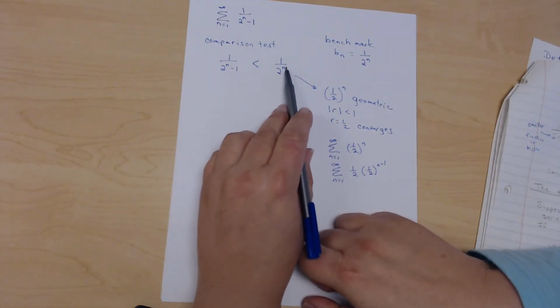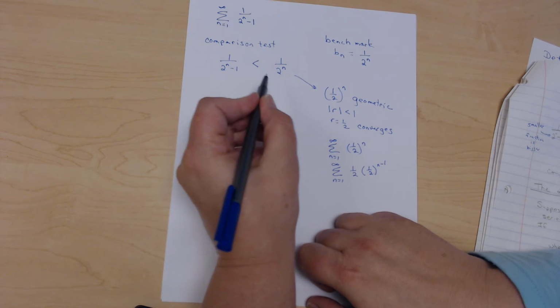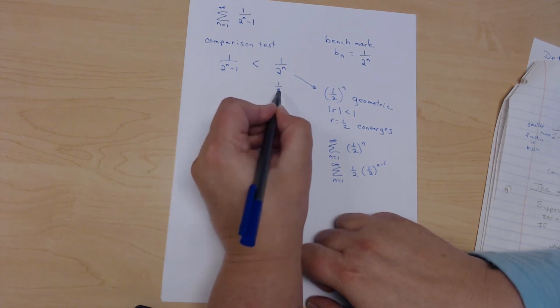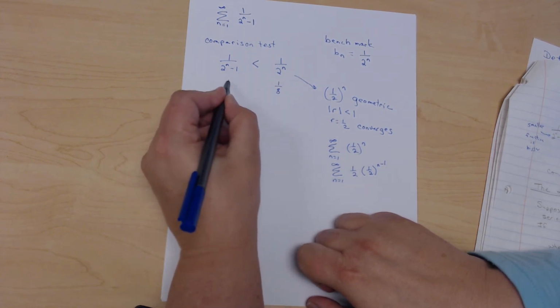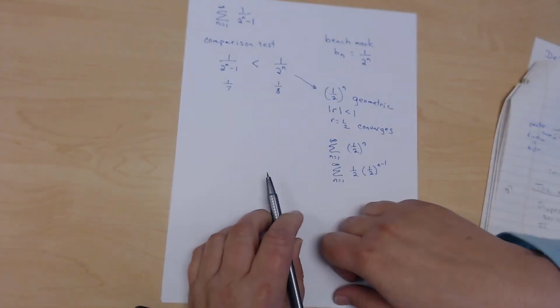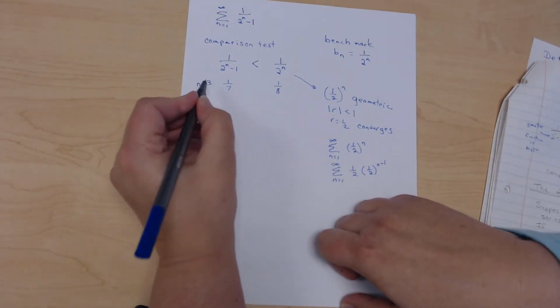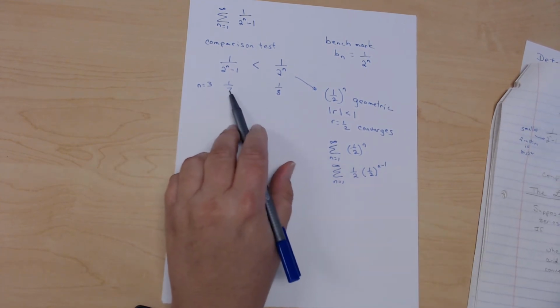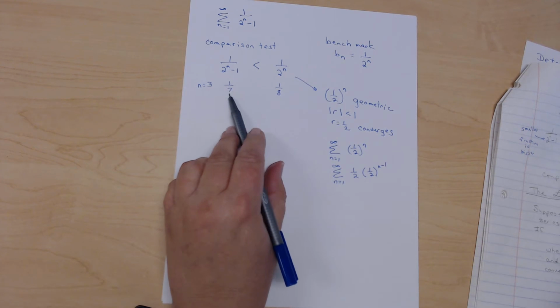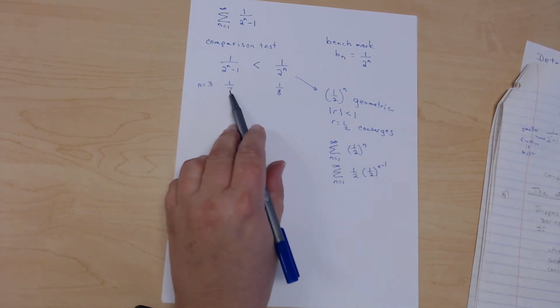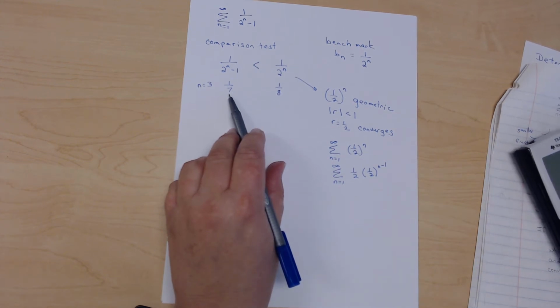Like if n is 3, I get 1/8. Okay, here I would get 1/7. This is when n is 3. Okay, if my bottom is smaller, my overall fraction is bigger. If my bottom is smaller, my overall fraction is bigger.